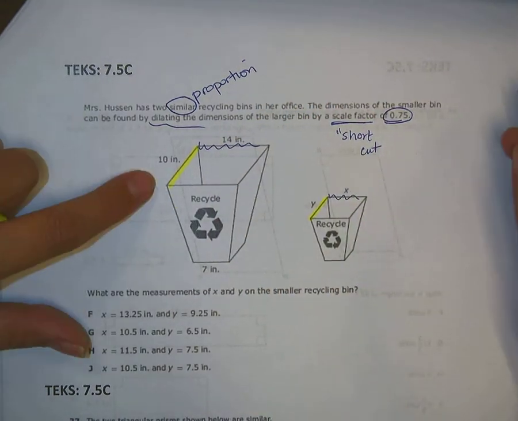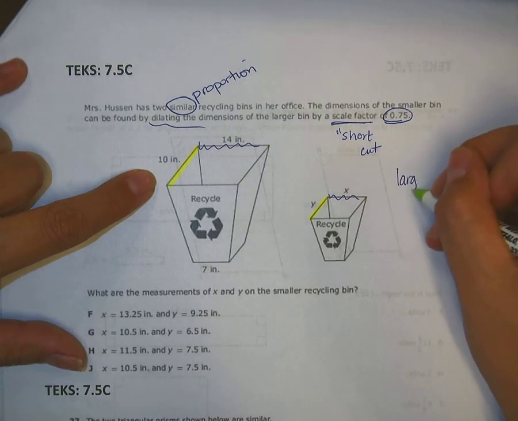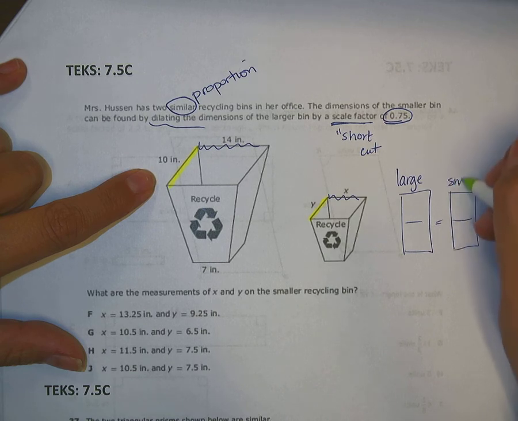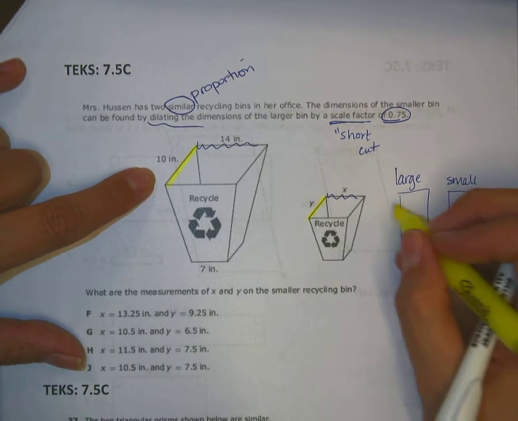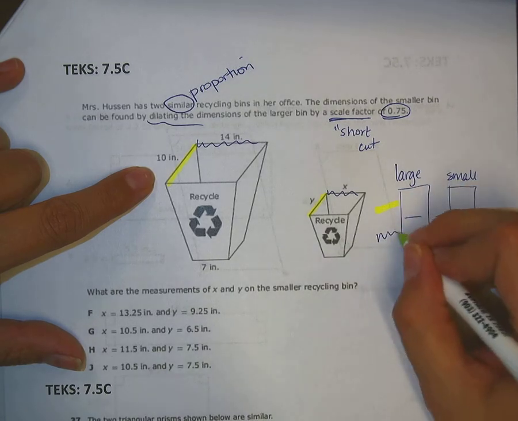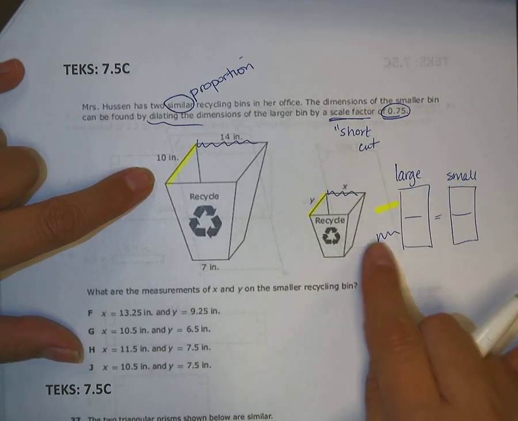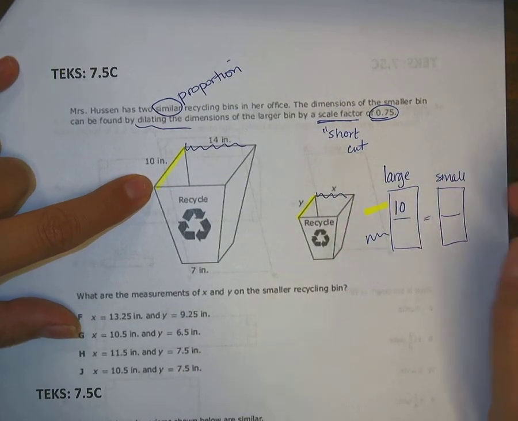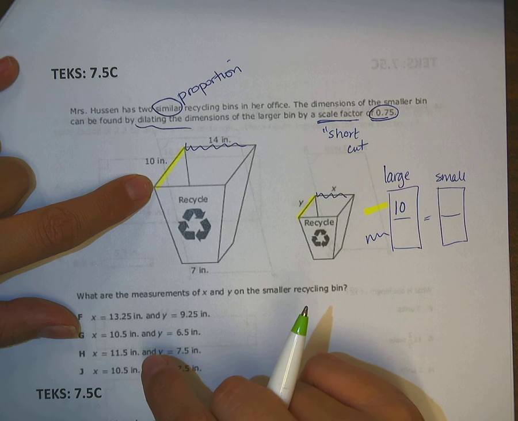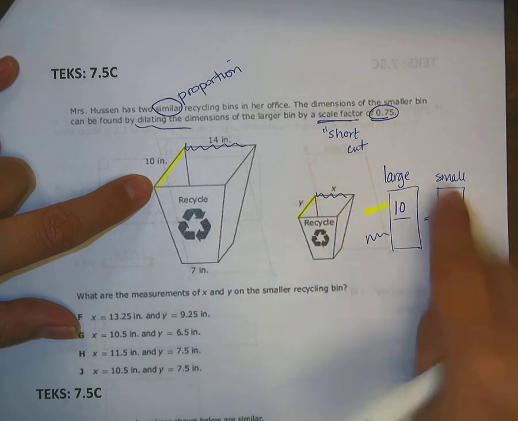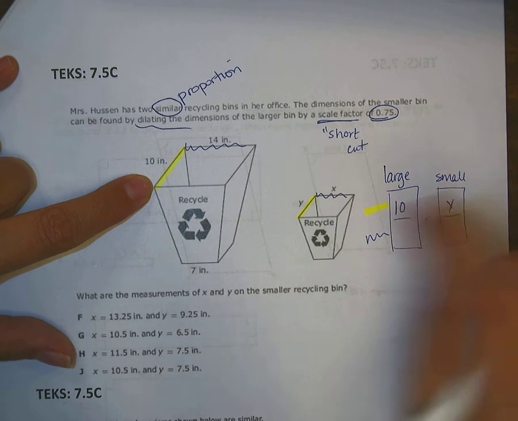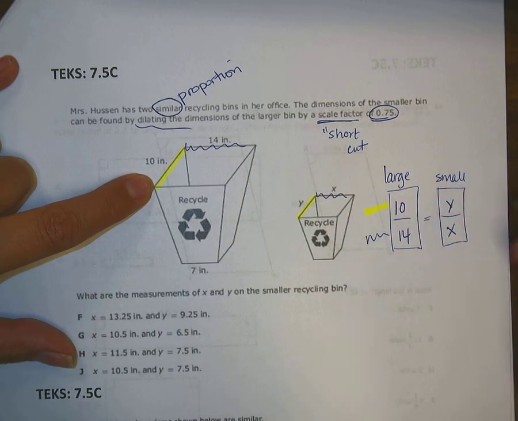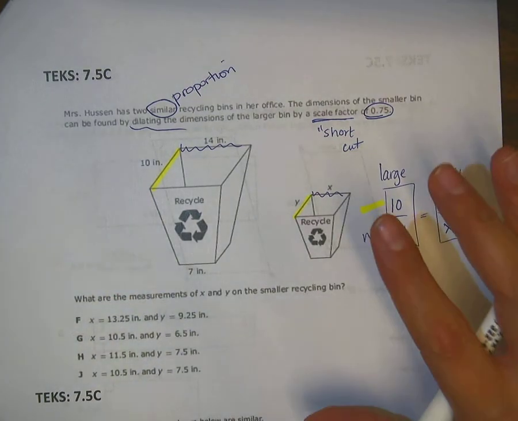Okay, matching sides. So I'm going to do large ratio, and this will be the small trash can ratio. Then I have labels of yellow, and I have labels of squiggly. Okay, anyway, let's do it. 10. And then the yellow small is called Y. And then squiggly is 14. And over here is X. Now, why did I do that? I'm not really sure, except it still works.